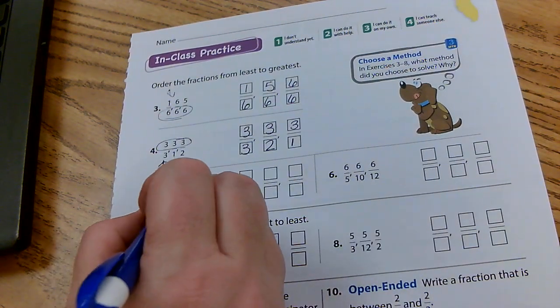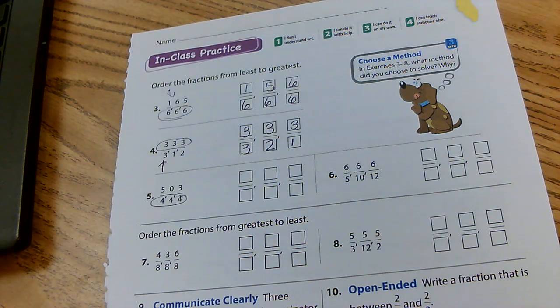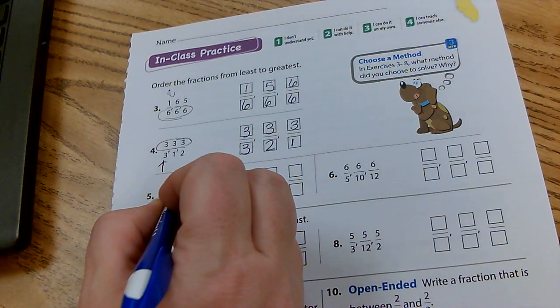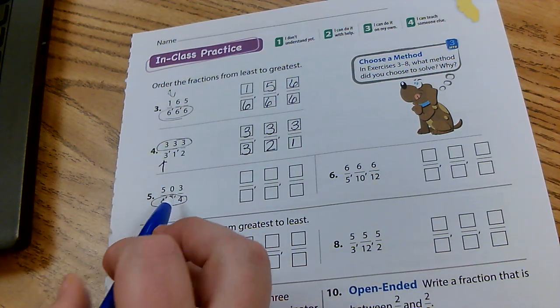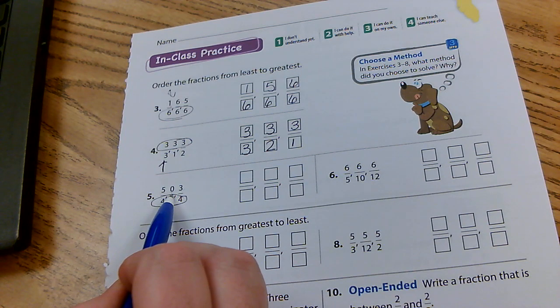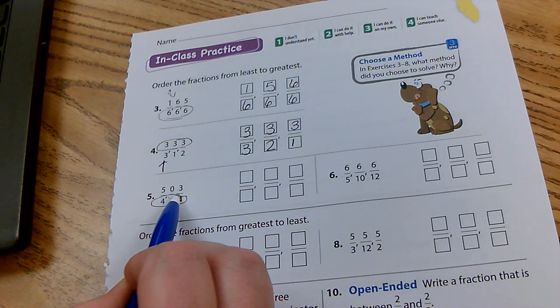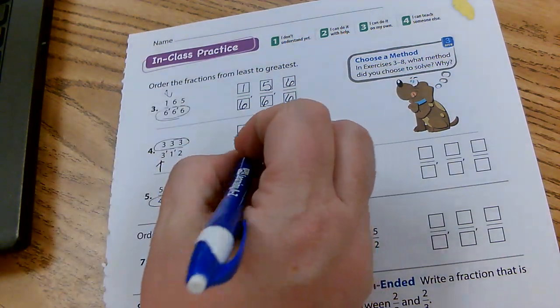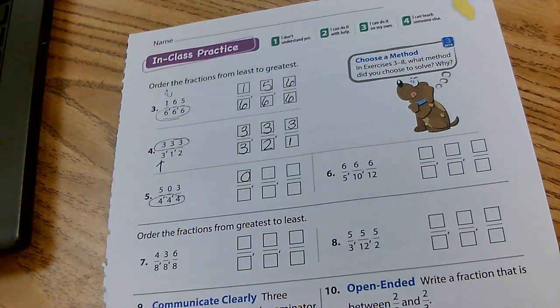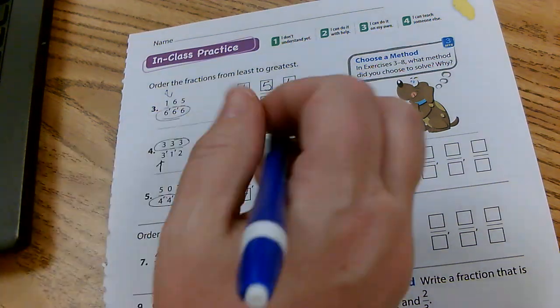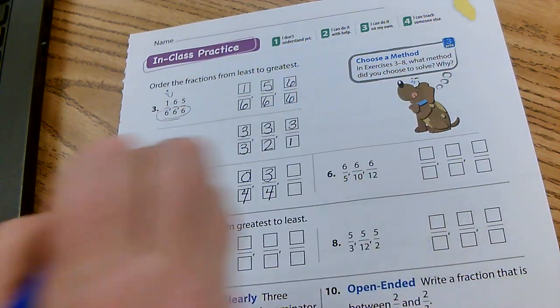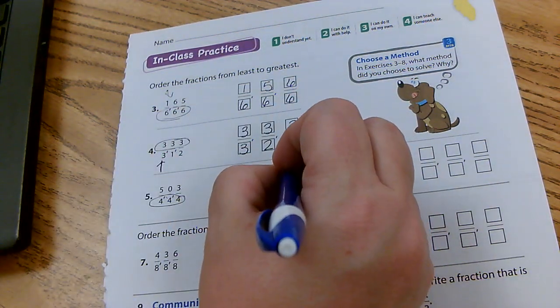All right, here we have matching denominators. If I have matching denominators, I'm going to look for the smallest numerator on the top. So is 5 the smallest, or 0 the smallest, or 3 the smallest? Okay, well, you should have said 0 is the smallest. So I'm going to have 0/4. What's the next smallest? 3/4, and then 5/4.